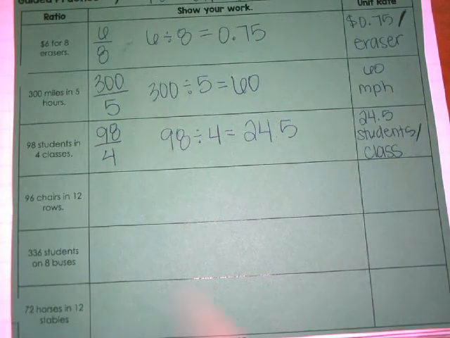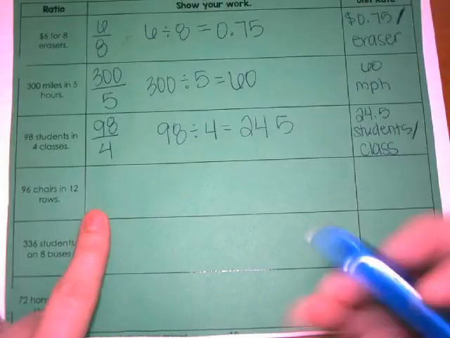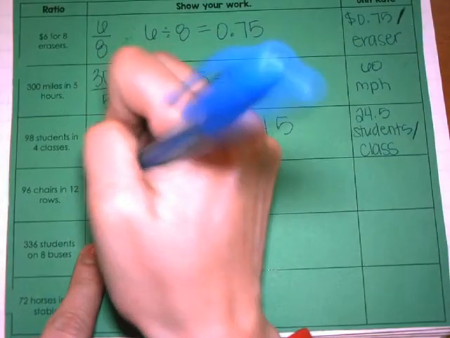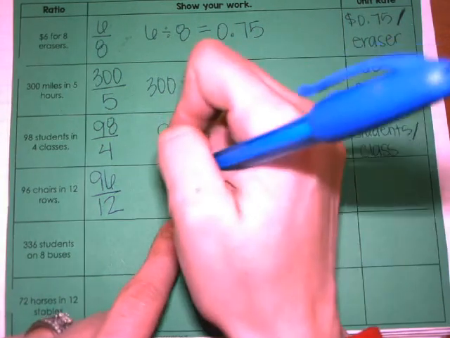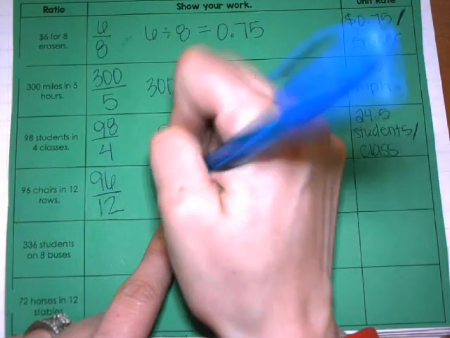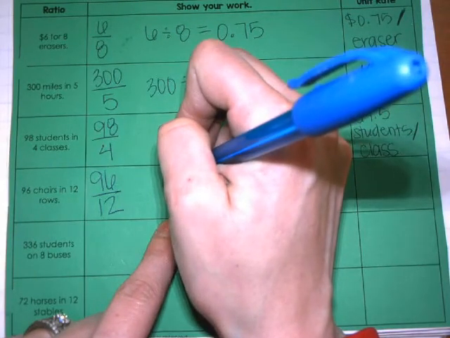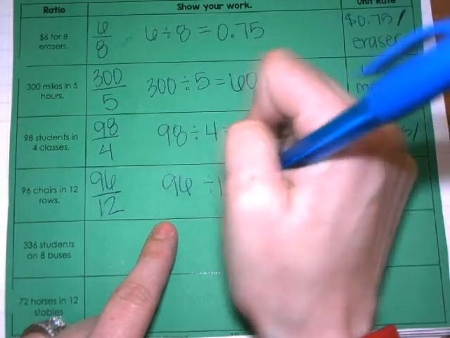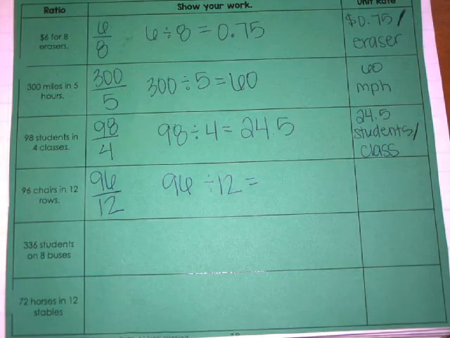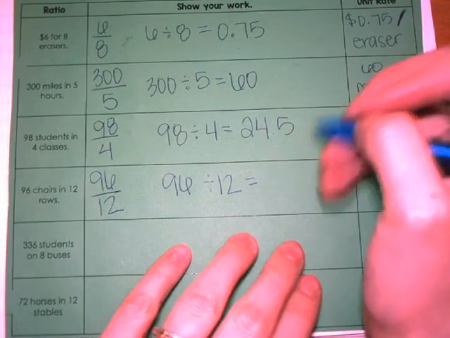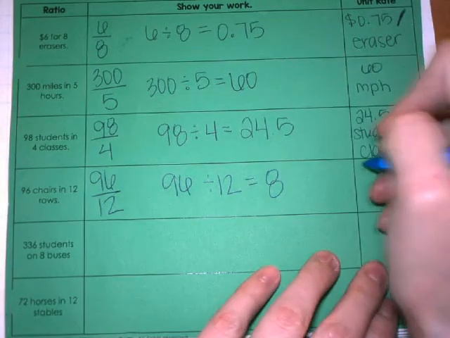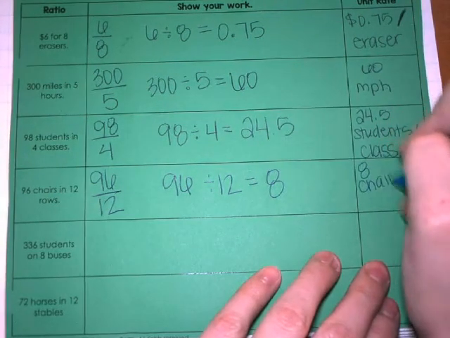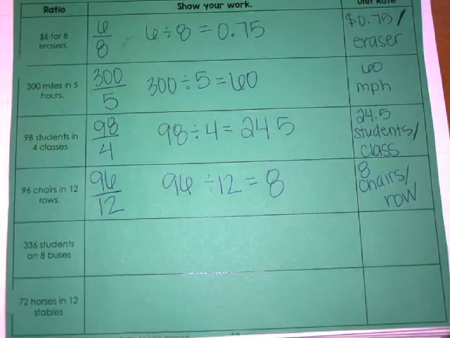Number 5. How did you write this first one as a ratio? Excellent. Number 3. What did you do to solve it? Okay, good. And number 21, what did you get as my answer? 8 what? 8 chairs per row. Questions on that one at all, you guys?